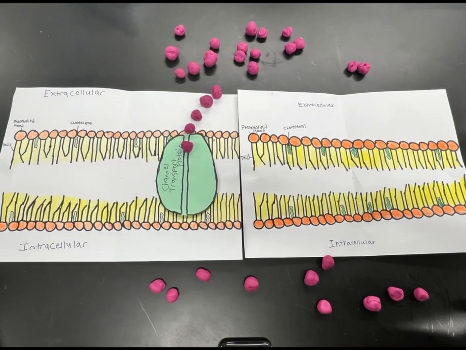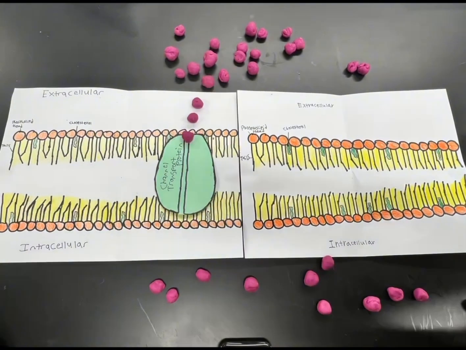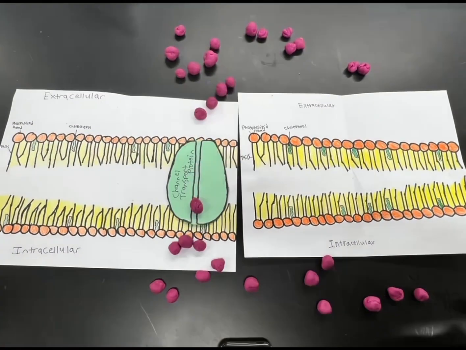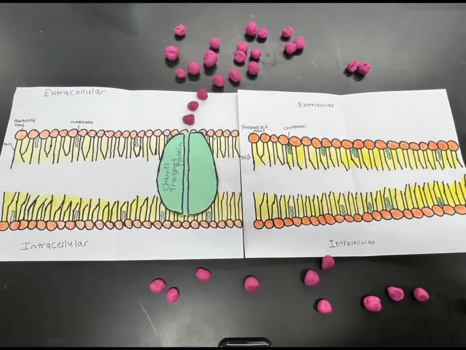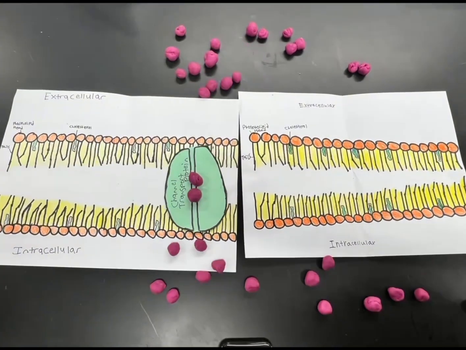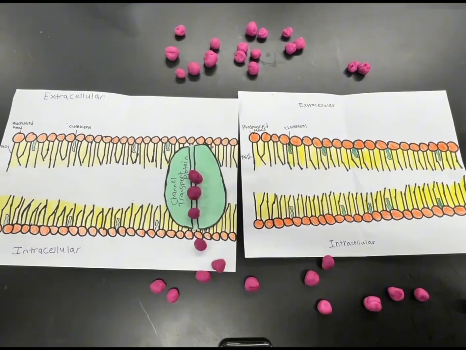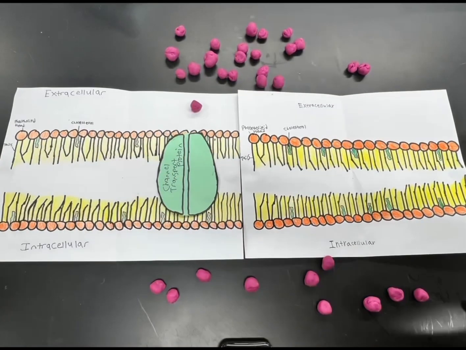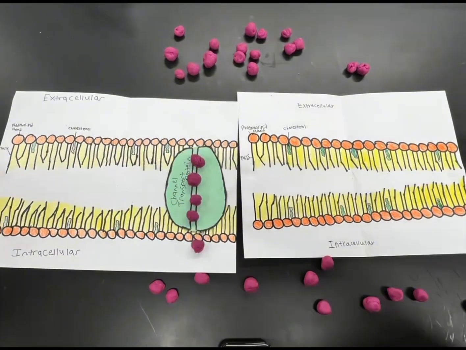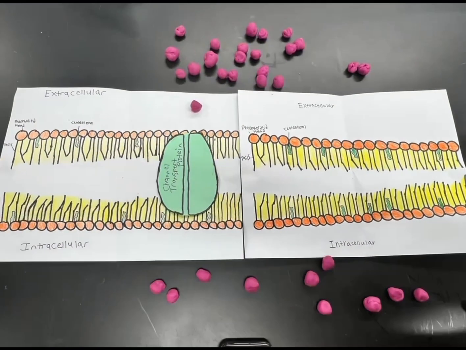This process is facilitated diffusion of water into the cell, or osmosis. Osmosis is a type of passive transport. Osmosis does not need ATP, but it does need a channel protein for the water to pass through the membrane. This process allows a cell to take in water or lose water without energy.